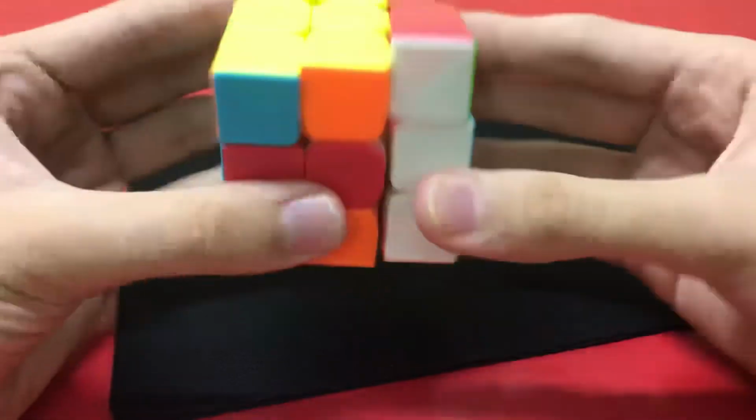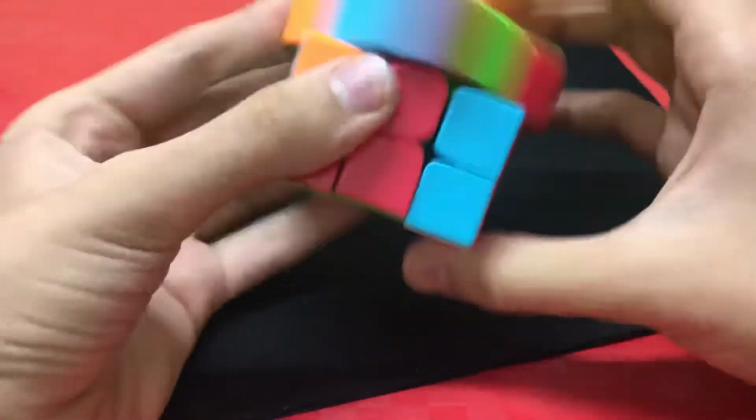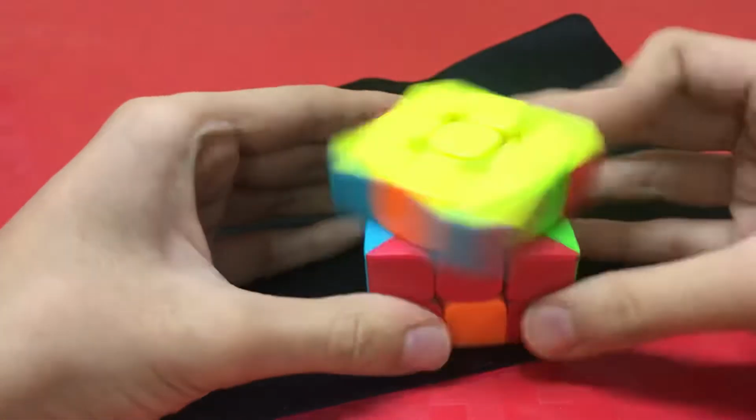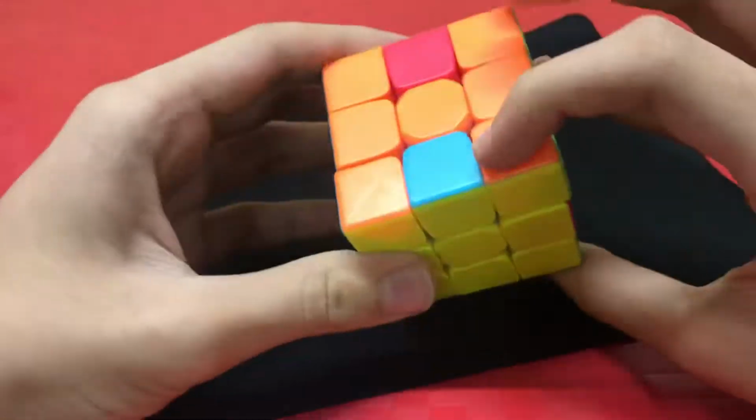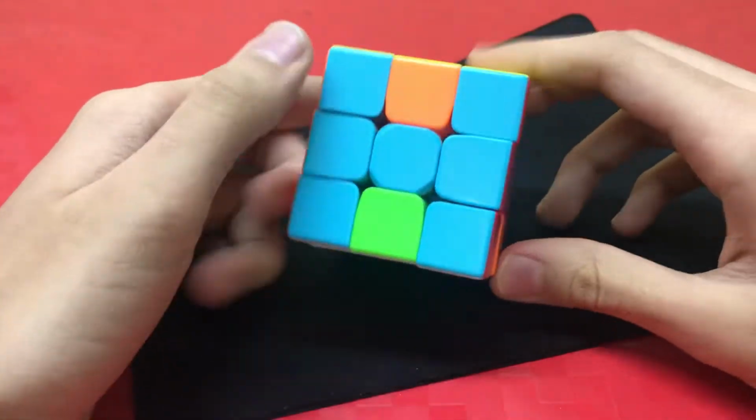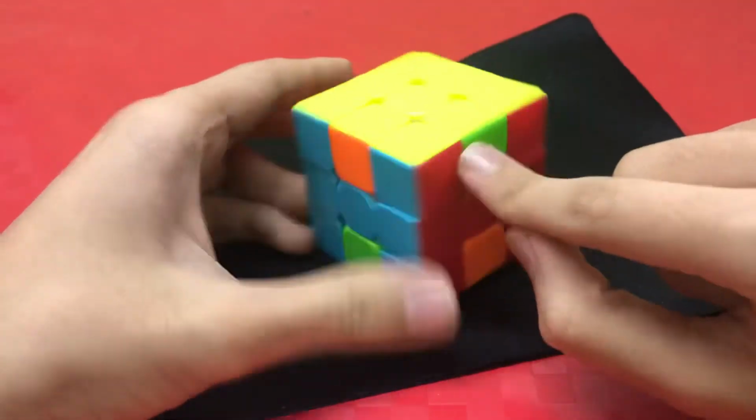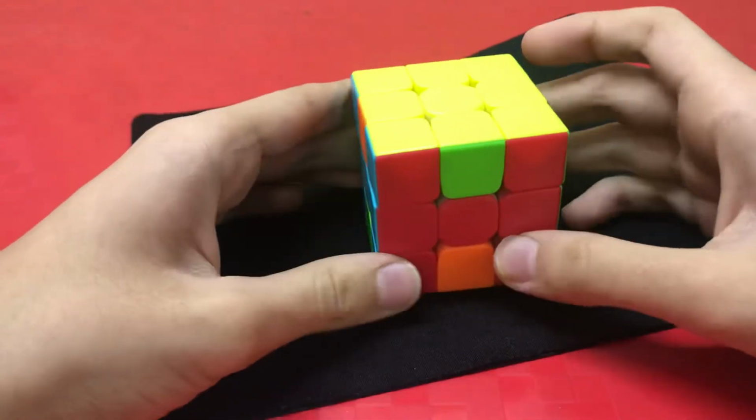Okay, we got this case, so we'll just use PLL. Oh no, we've got the edges incorrectly placed. We need to get this here. How do I do that?